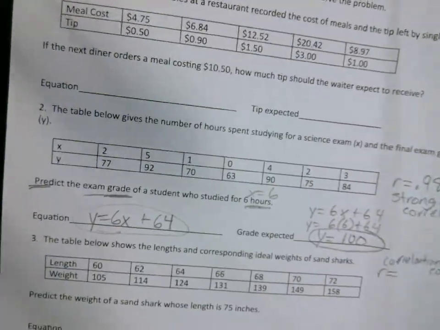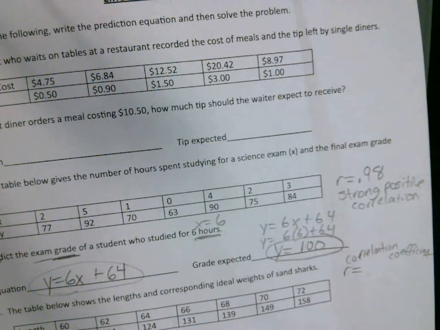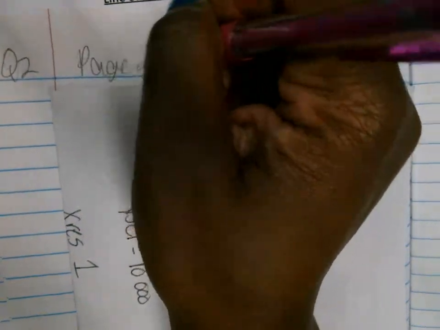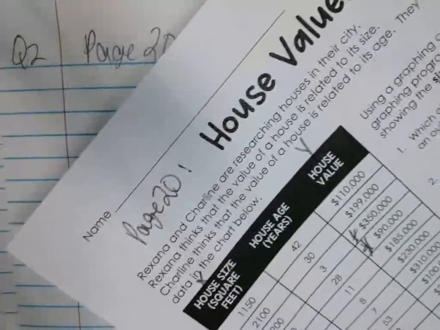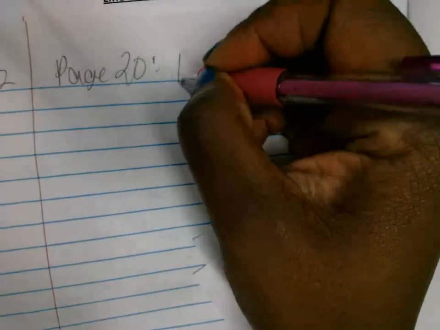All right, good people. We're going to put this in our notebook. Please take out your notebook so we can make sure that we're pasting these on the right page. Yesterday, we glued down the house value, or if you didn't glue down the house values page, you need to glue that down. That's page 20. Page 20 is house values. Q2, page 20.